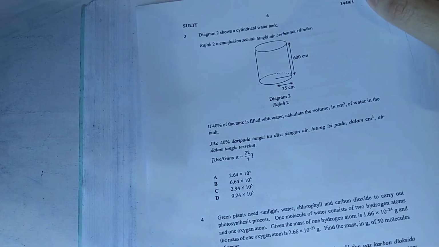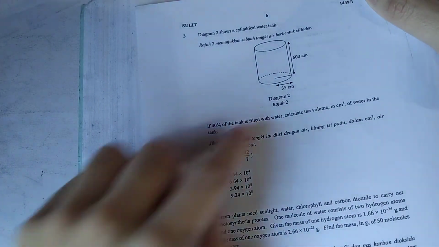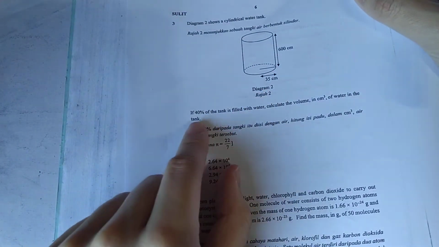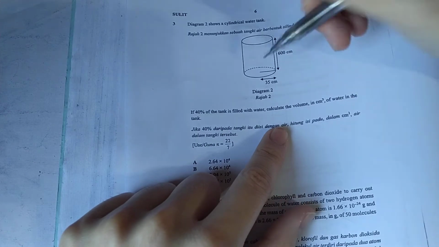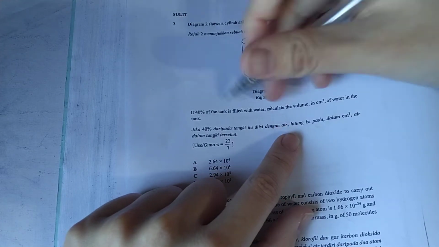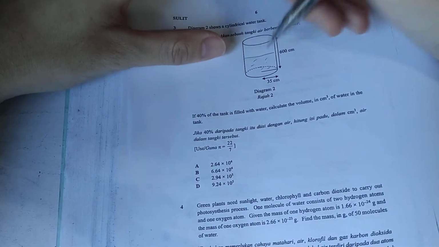13. Diagram 2 shows a cylindrical water tank. So it's a cylinder. The radius is 35. The height is 600. Okay, so they already label it for you. If 40% is filled with water, calculate the volume of water in the tank. Just find the volume of the cylinder times 40%.